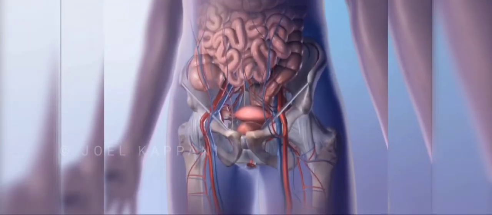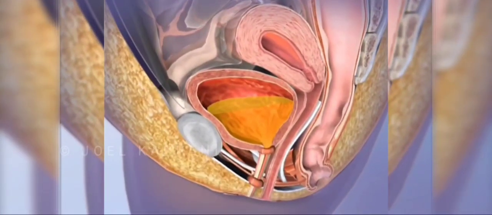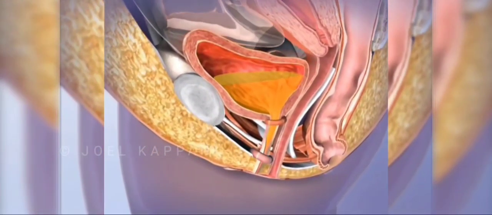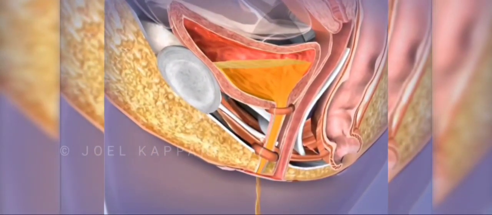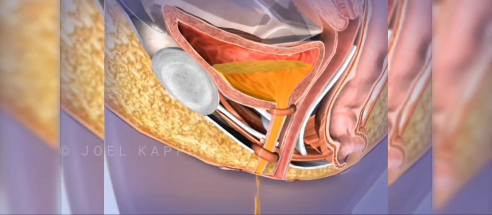Urinary incontinence. Urinary incontinence, or UI, is the loss of bladder control. Most bladder control issues arise when sphincter muscles of the urethra are too weak or too active. People can leak urine when they cough or sneeze or have a sudden, strong urge to urinate.